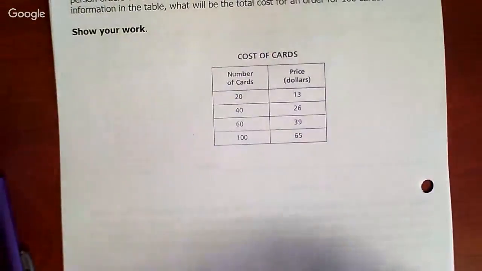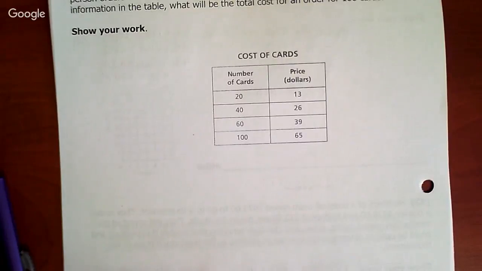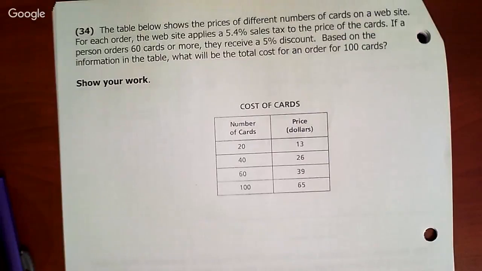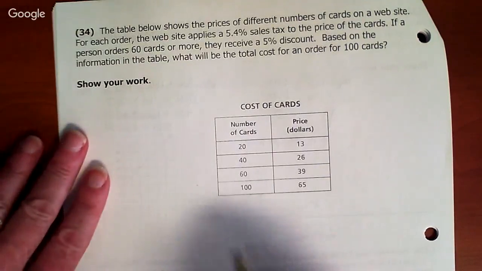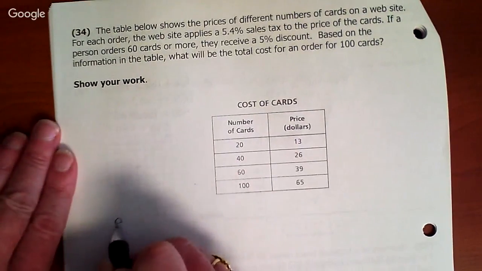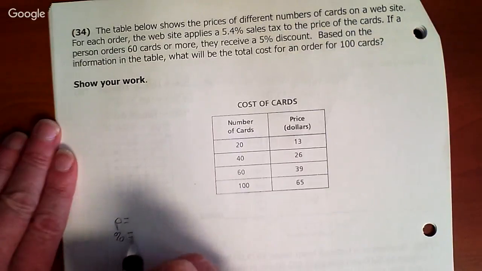we have the table below shows the prices of different numbers of cards on a website. For each order, the website applies a 5.4% sales tax to the price of the cards. If the person orders 60 cards or more, they receive a 5% discount. Based on the information in the table, what will be the total cost for an order of 100 cards? Okay, so we have P, percent, and W.